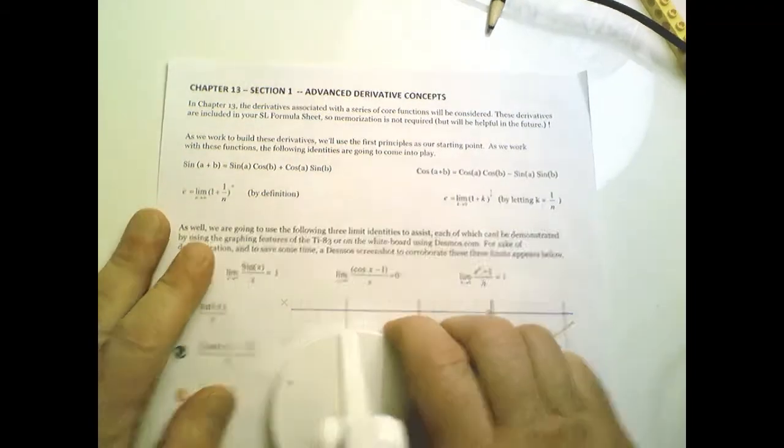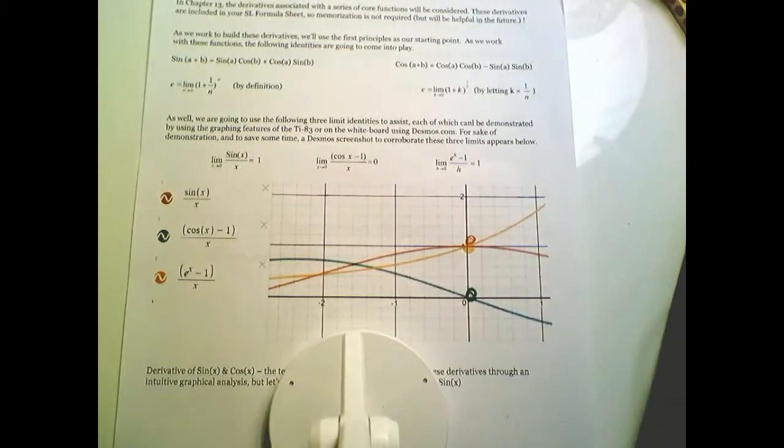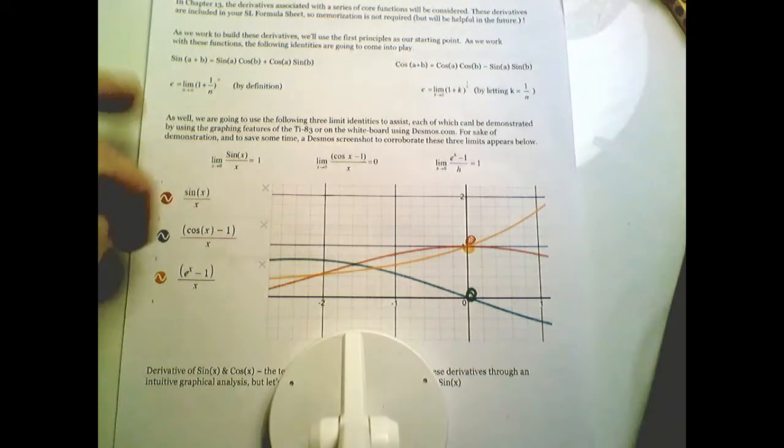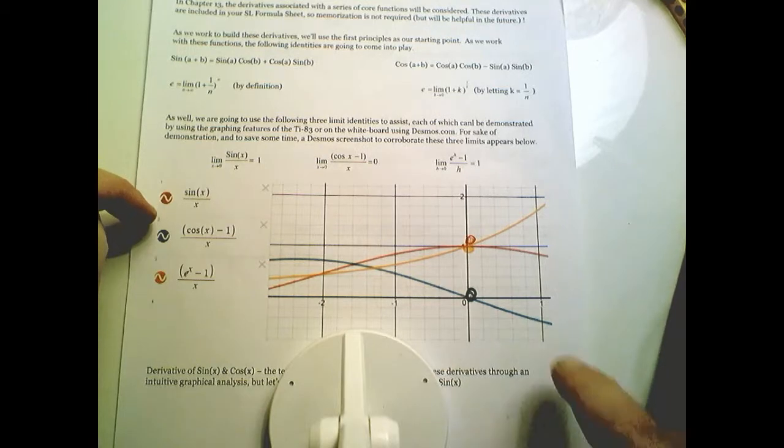We're going to use some basic limits that the book talks about. We're going to just derive them graphically. We could have done this in the calculator, but I just went ahead and used Desmos. And there's 3 limits that we're going to look at. Limit as x approaches 0 of sine of x over x is equal to 1. That's what you see in the red graph.